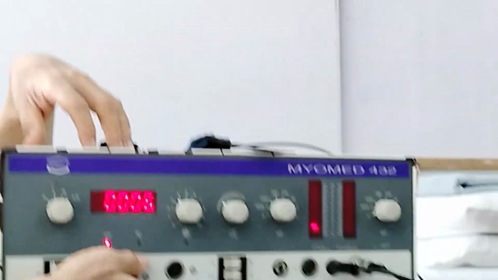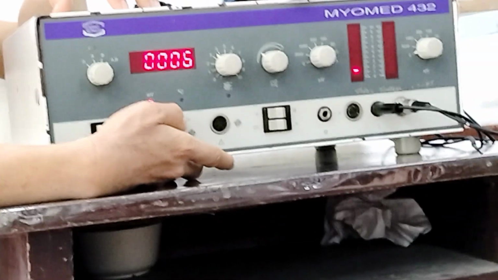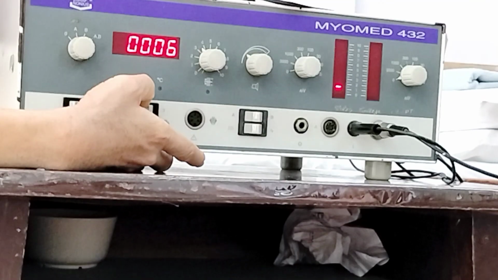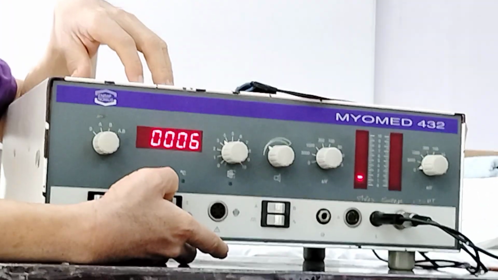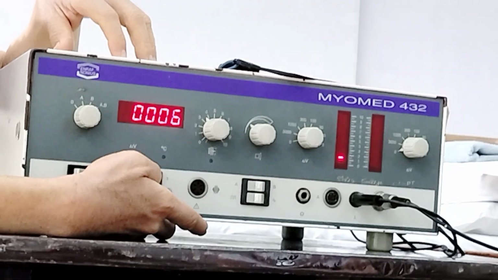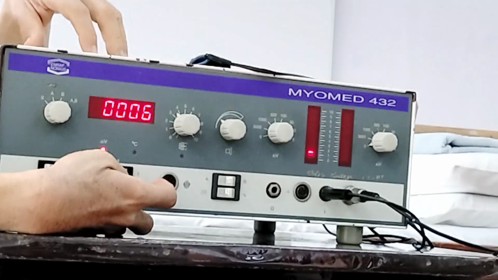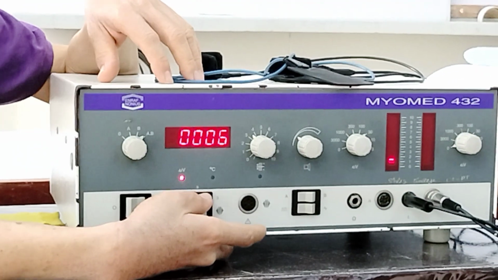Okay, so below here you have a selector switch. The unit here is in terms of seconds. So you're going to select your tool, either 0.3 second or 3 seconds. So that's the selector switch.